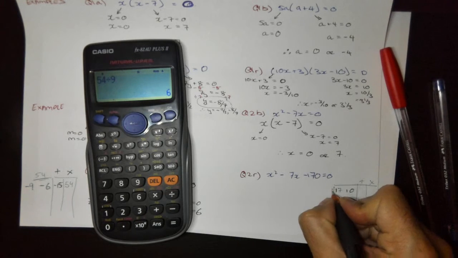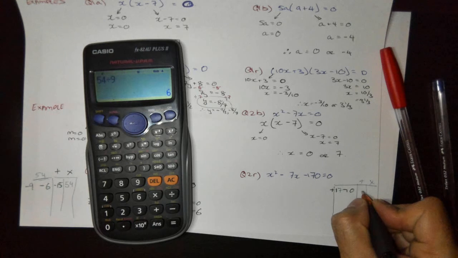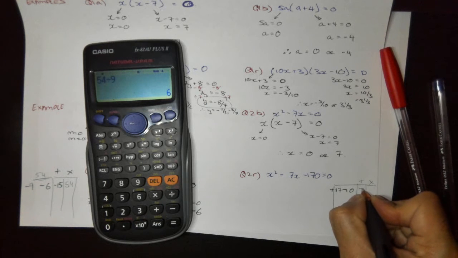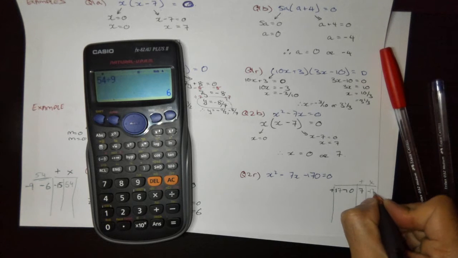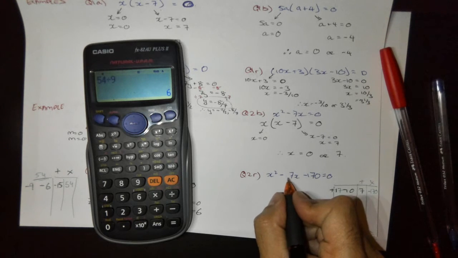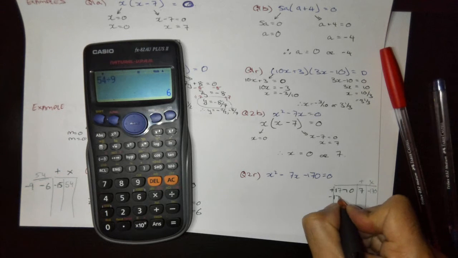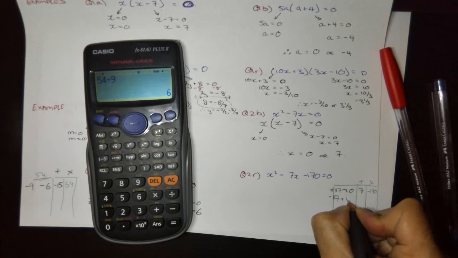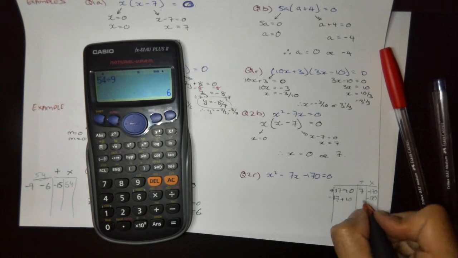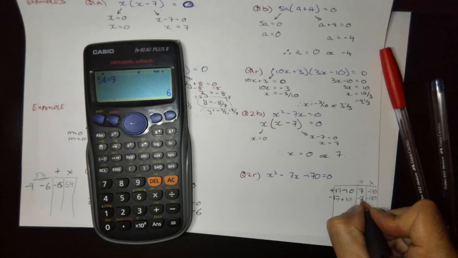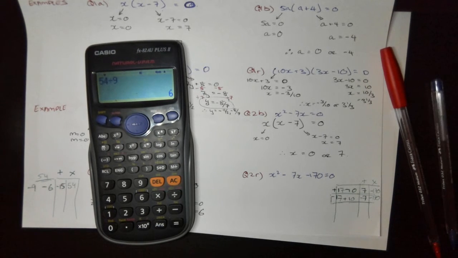Let's try plus 17 minus 10. Well, plus 17 minus 10 will give me 7, but multiplied will be minus 170. But I want a negative 7. So let's try negative 17 plus 10. Multiplied again still gives me a negative value, but when I add it, it gives me negative 7. So this is the solution I want.